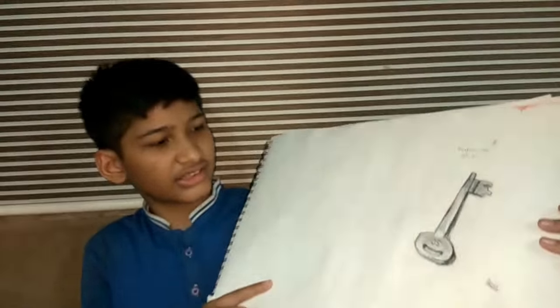Guys, welcome back to my channel, and from today I will be starting a realism challenge. What we are going to do is try drawing different objects realistically. So in this video I will be showing you how to make this realistic key. This is the output. So let's get into it.